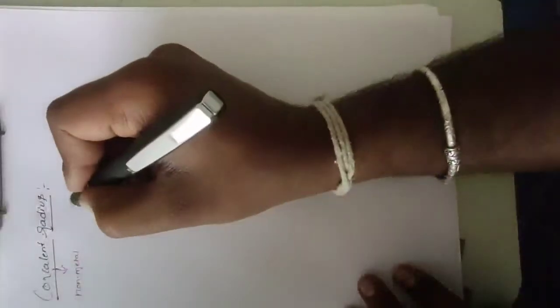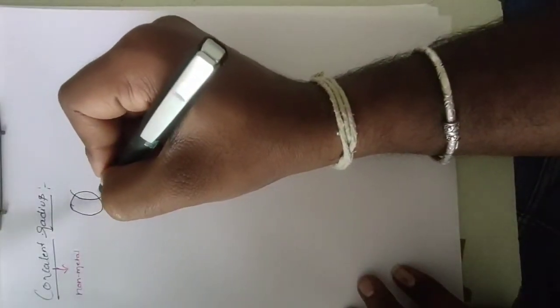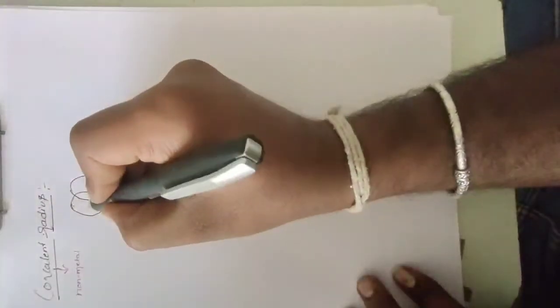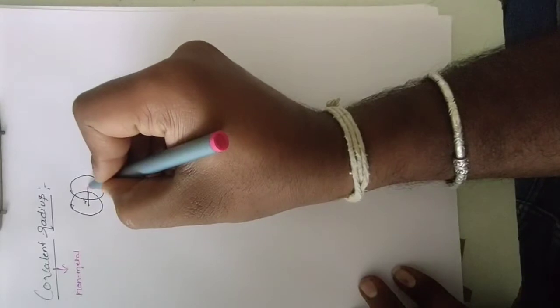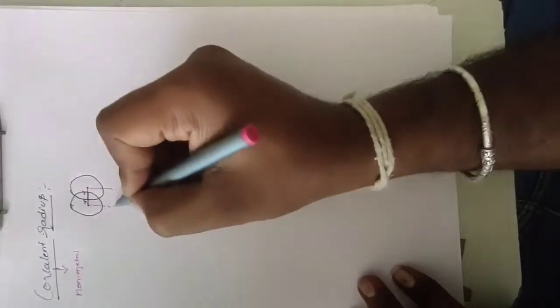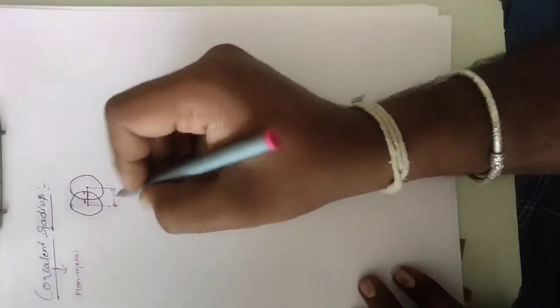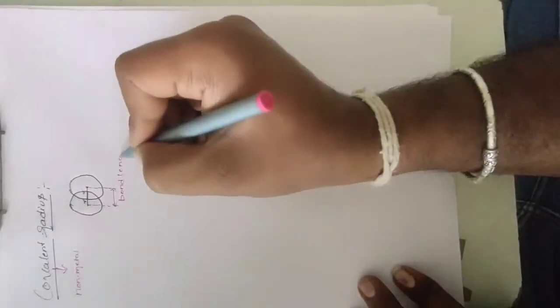This is one atom, it is another atom, this is the radius, and this is another radius. The distance between the two nuclei is what we call the bond length.